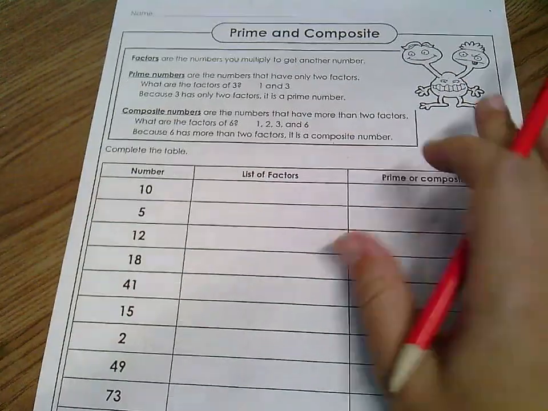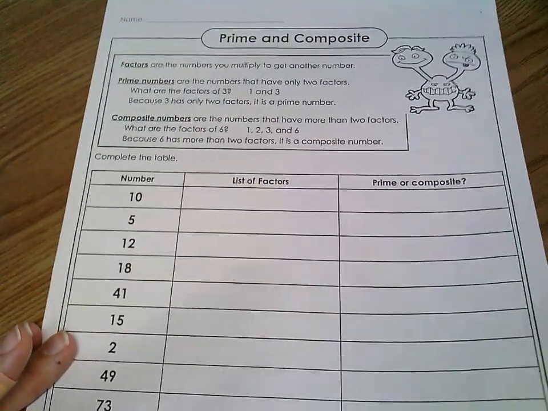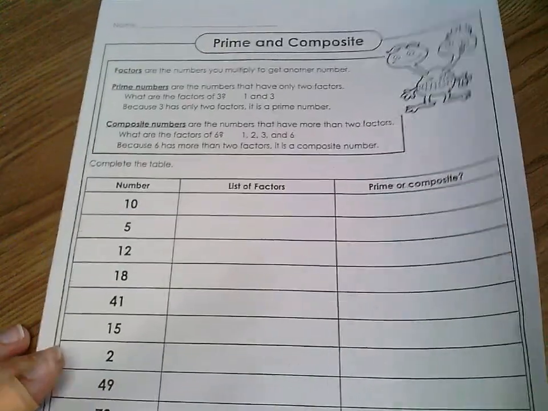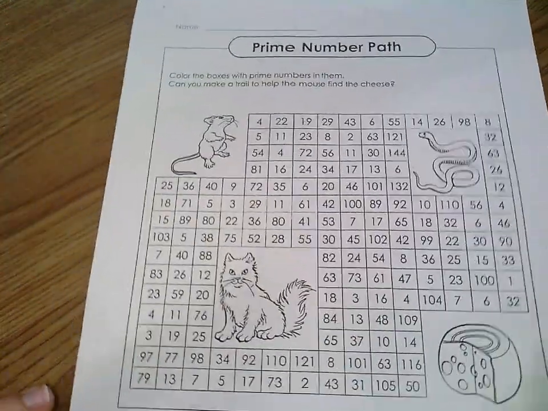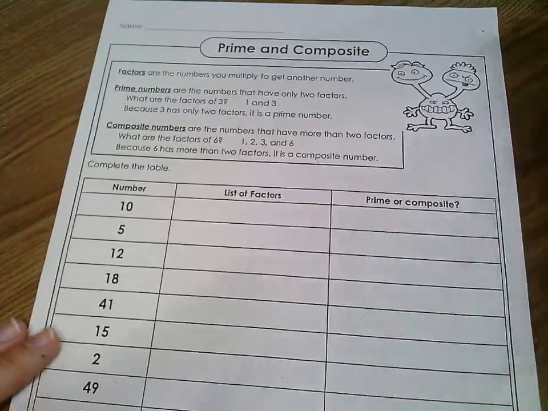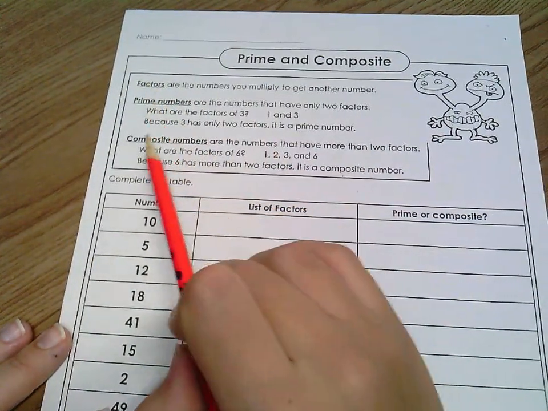So you should have this worksheet from the back. I believe it is math skill number 2, but double check the folders. It's got this little alien guy on one side, and then it's got this cool maze on the other side. So we're going to start with this side. Prime and composite. Up at the top, it talks about factors, prime numbers, and composite numbers.